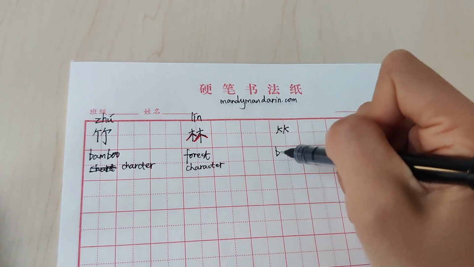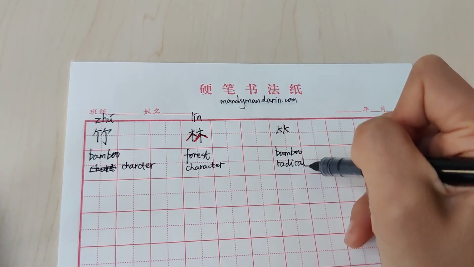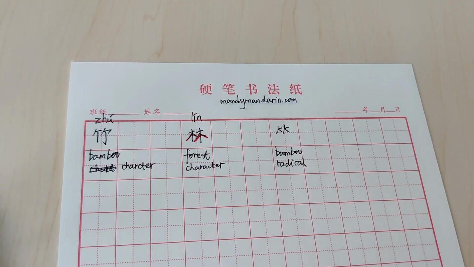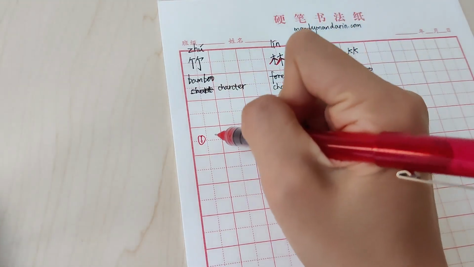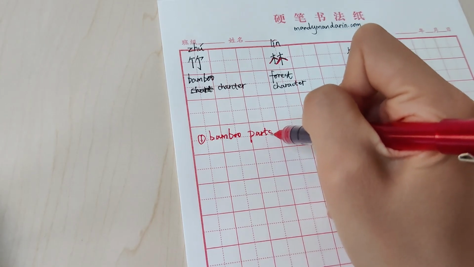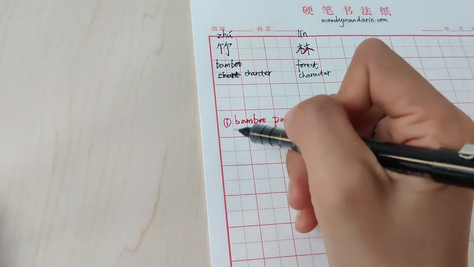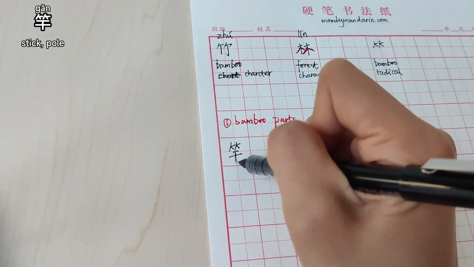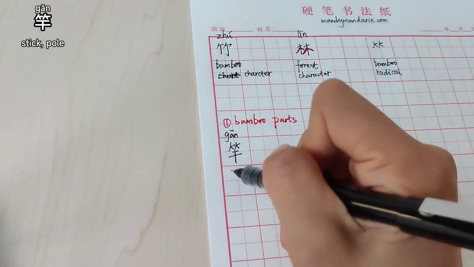This is the bamboo radical. And it's always on the top. Now let's get to some examples with the bamboo radical. The first type could be bamboo parts. For example, the first one, gan. Gan means a stick.